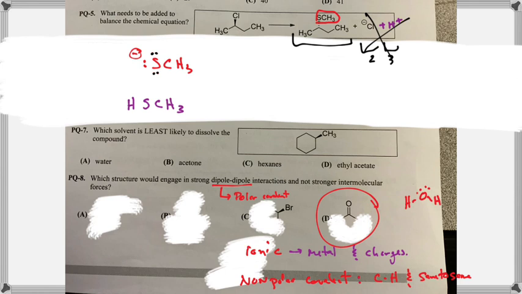What were they fishing for? Well, easiest way to find out: see what they picked for their answer. They picked D, the pure substance. Okay?